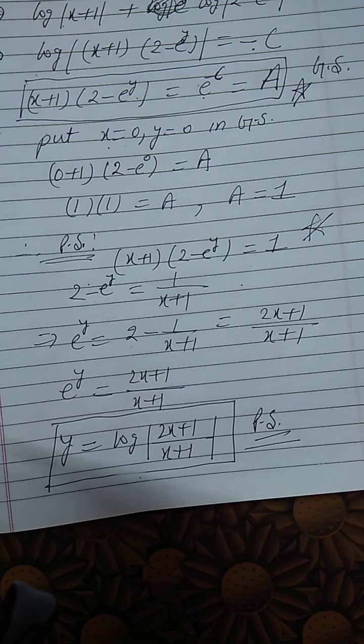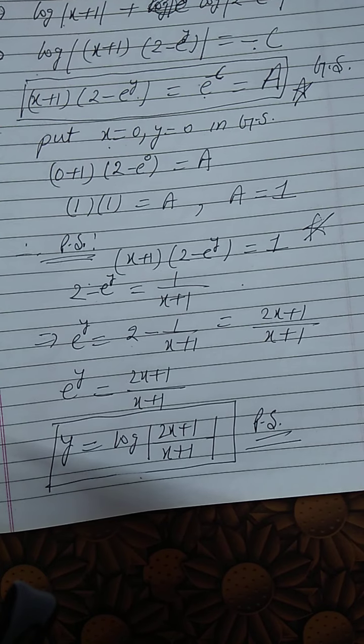And sum number 16, the general solution you have to find. I am leaving this sum also for you. So sum number 15 and 16 you can try. 17, 18 you can just cut them from your syllabus, for this year you will not do. Okay, so with this the chapter is over and you have to complete it properly.